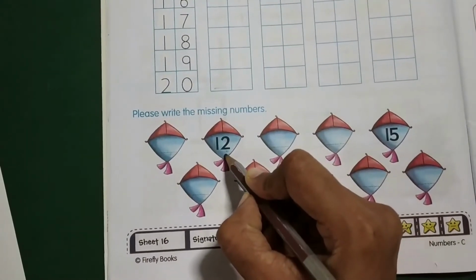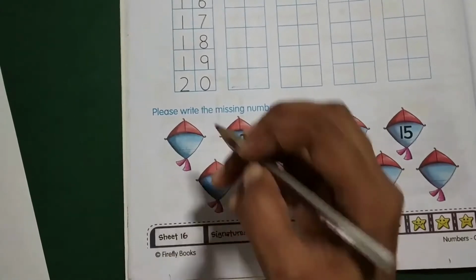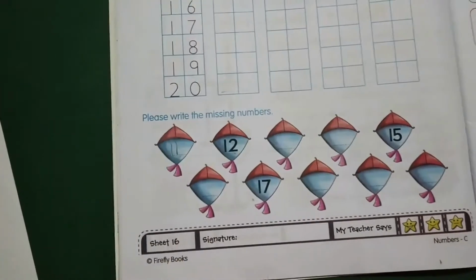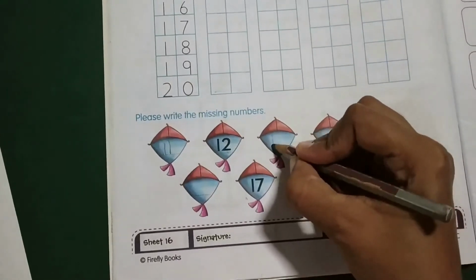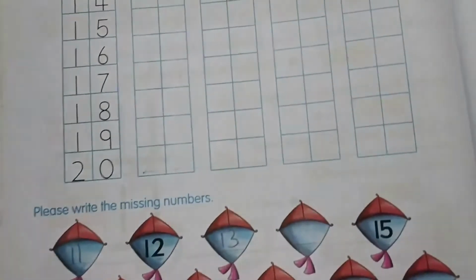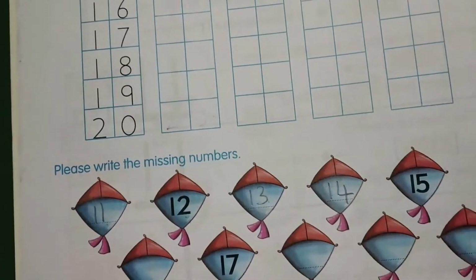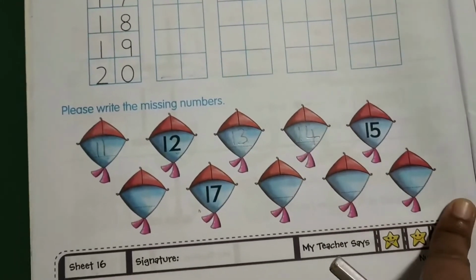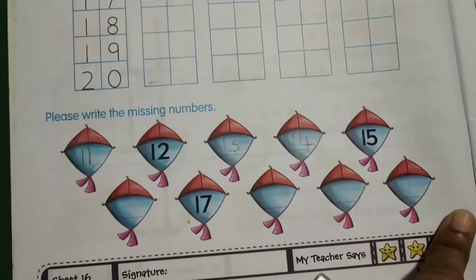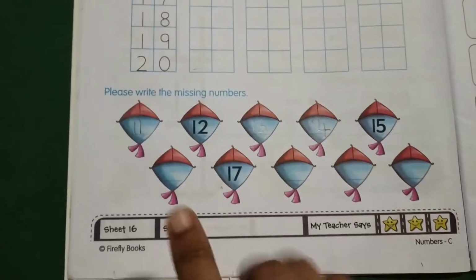Second kite they have written 12. So what comes before 12? 12 से पहले क्या आएगा? 11. Very good. 11, 12. After 12? 13, 14, 15. In the same way, you will complete the rest of the boxes. Okay. So this is your activity on page number 16 of your maths book.